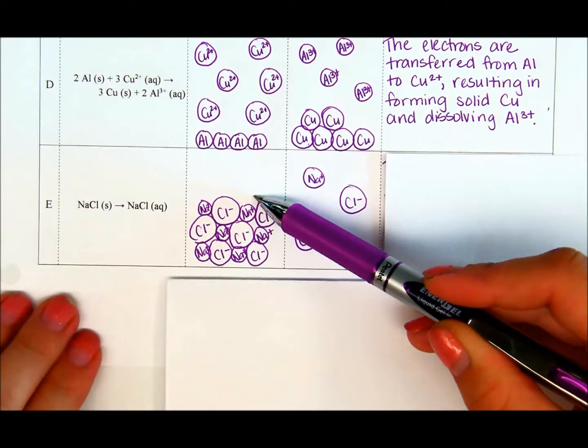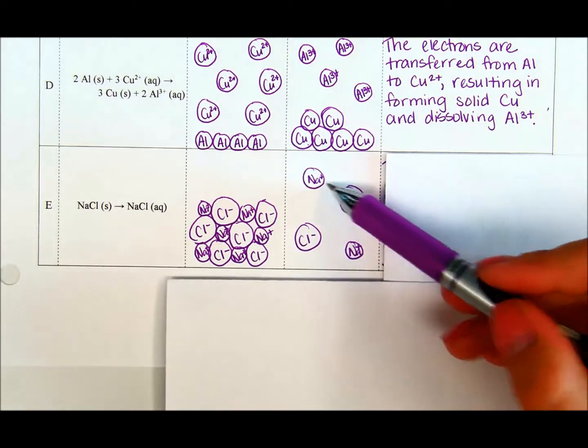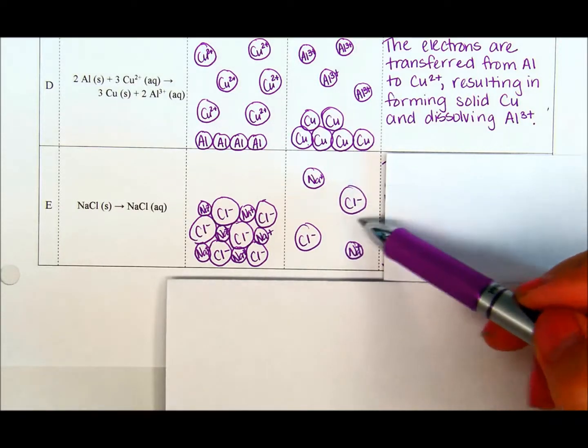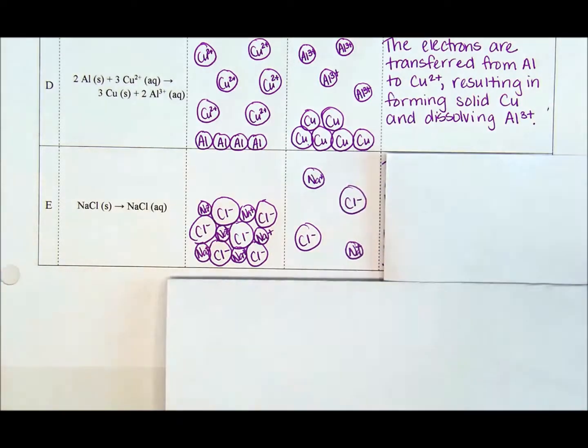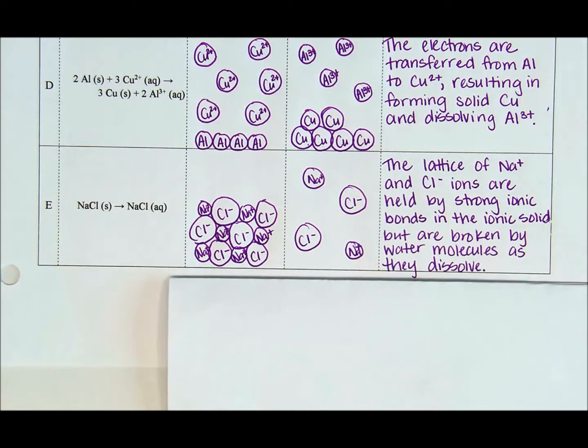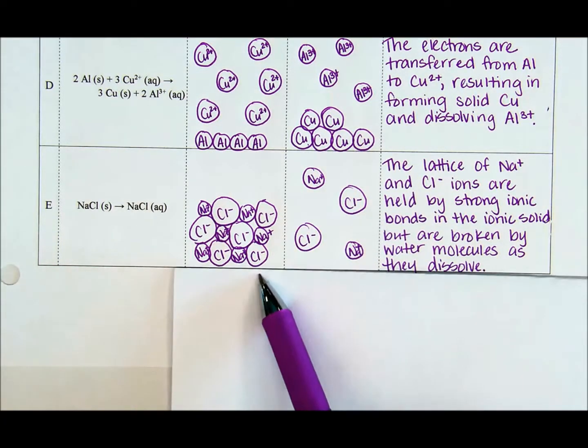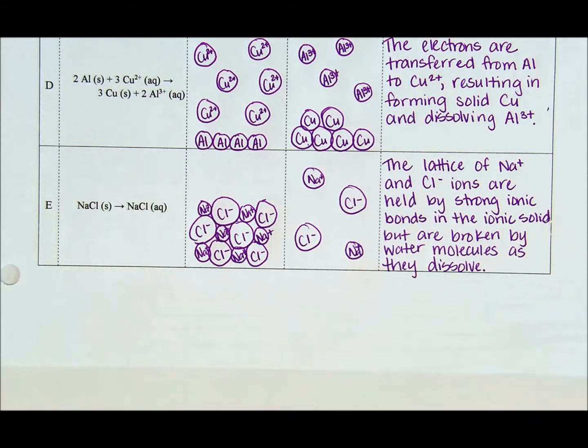So really, in solution over here, you can imagine these sodiums and these chlorides all totally surrounded by water molecules. So the lattice of the sodium and the chloride ions are held by strong ionic bonds in the ionic solid, but they're broken by water molecules as they dissolve.